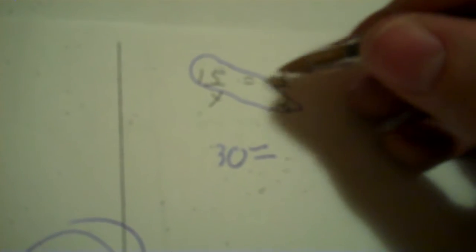Okay, now the next one, and then I'm going to show you the quick way without having to line up the equation every time. So I circled the diagonal here. 15 times 2 is 30, and I know that that equals whatever 3 times x is. Okay, so I divide by 3. 30 divided by 3 is 10. So that's my value for x.